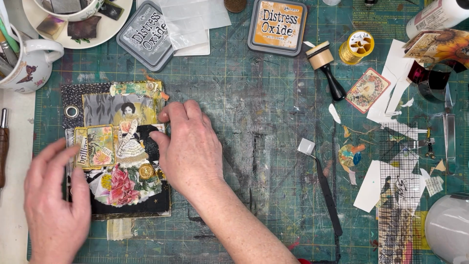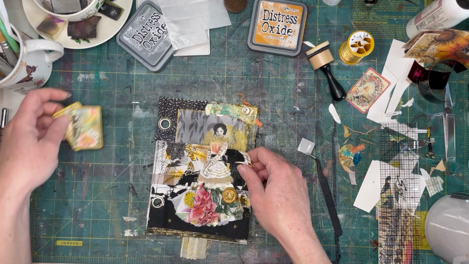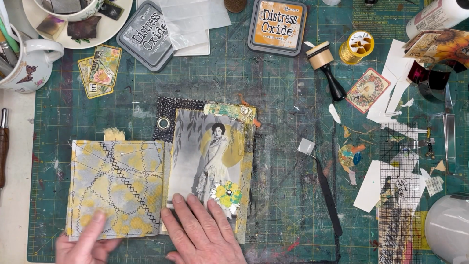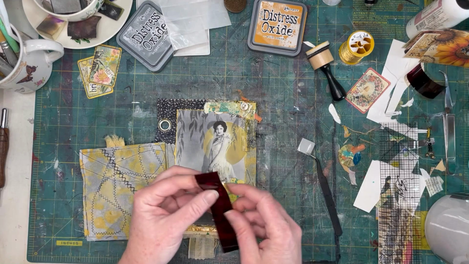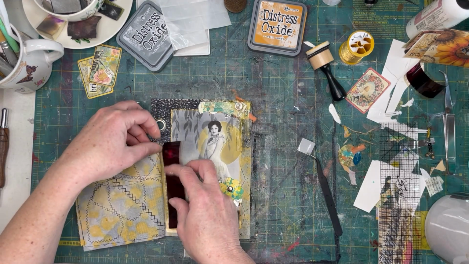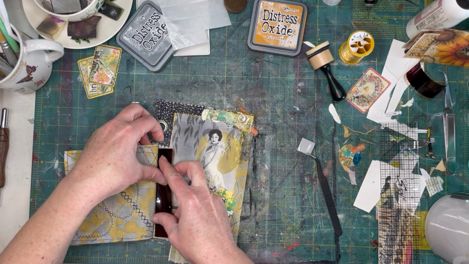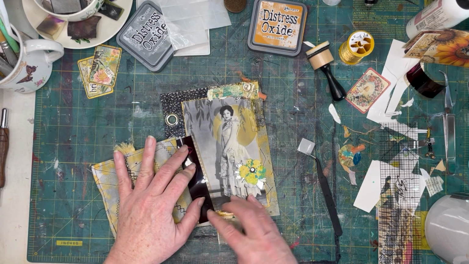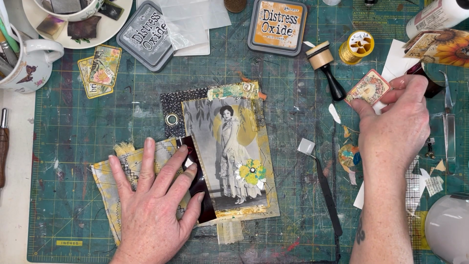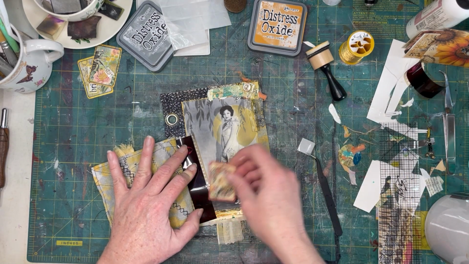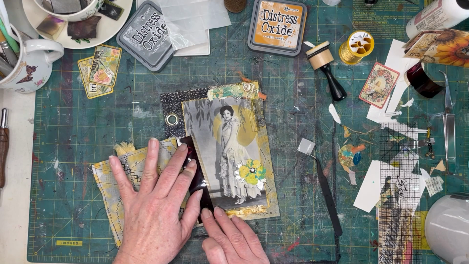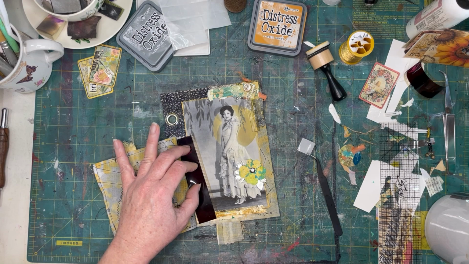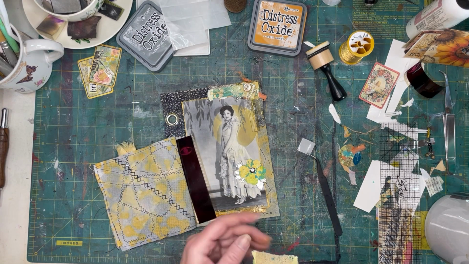Perfect. Now our little dress is gonna go on there, and that's gonna go right here. And then I thought this looked really cool here, so we're gonna do this on here. And it needs a little something down there.